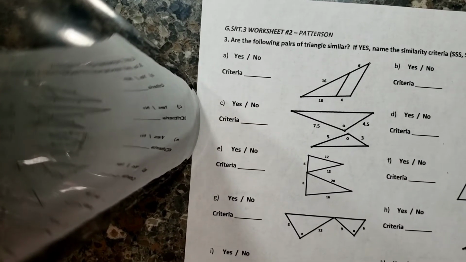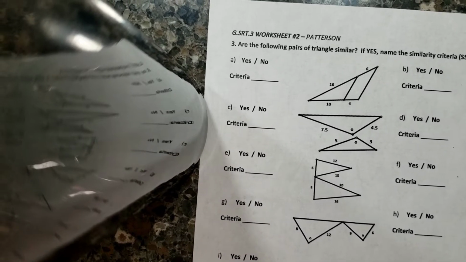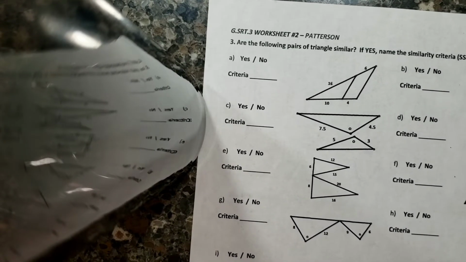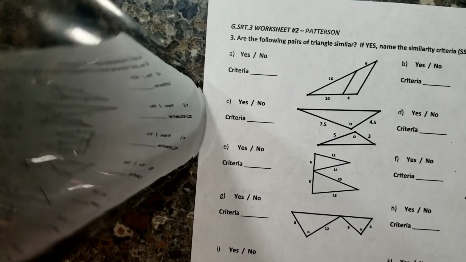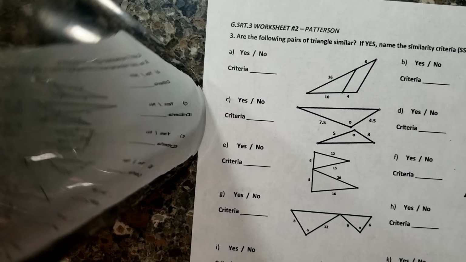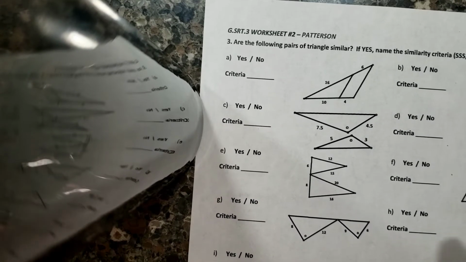Okay, Mr. Masseroni again, back at you with page 43. Are the following pairs of triangles similar? If yes, name the similarity criteria: side, side, side, side, angle, side, or angle, angle. I'm going to go down the page, first column first and then second column, just so you know.